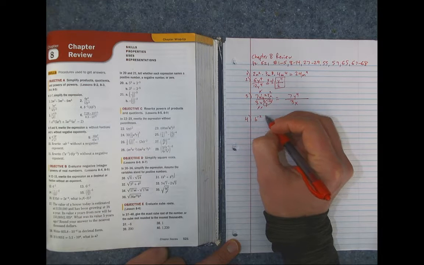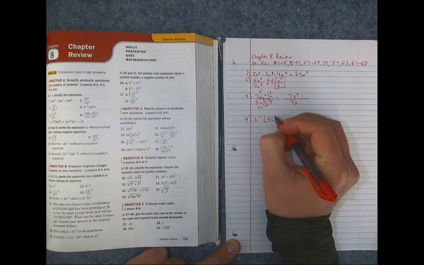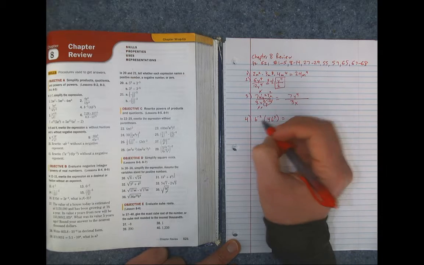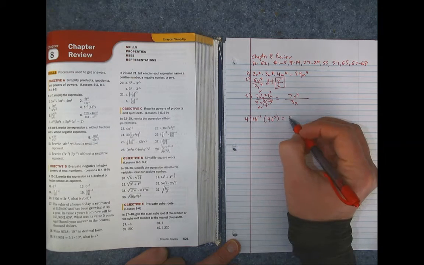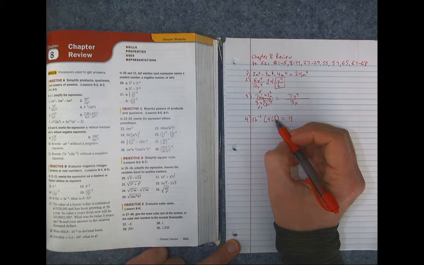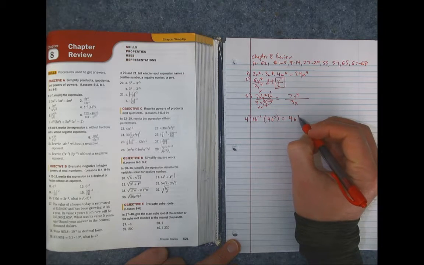So we got b to the negative 2 times 4b to the 5th. So this is really a 1, and you're timesing it by 4, so that's 4. And then you're going to go ahead and add your exponents here because we're multiplying, and so we just get b to the 3rd, and we're done.